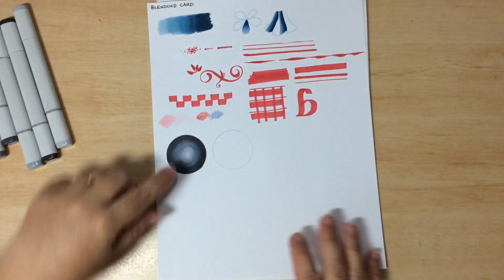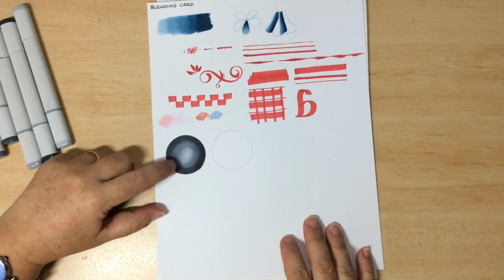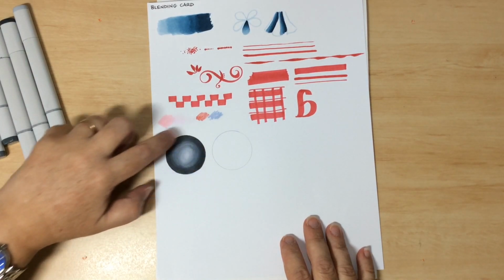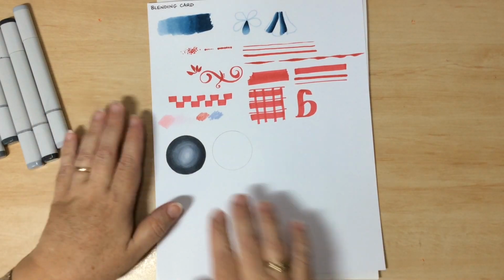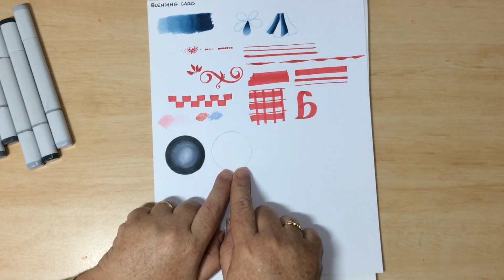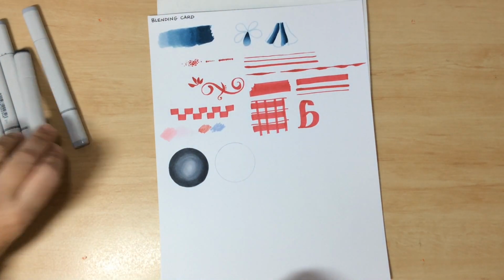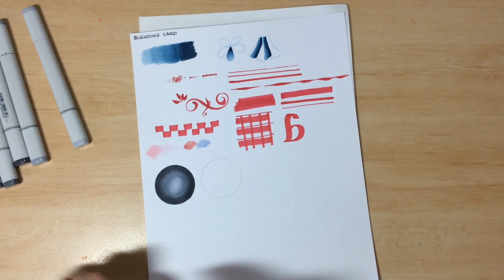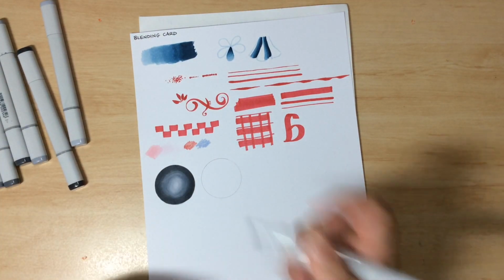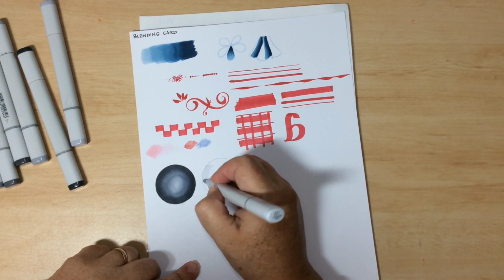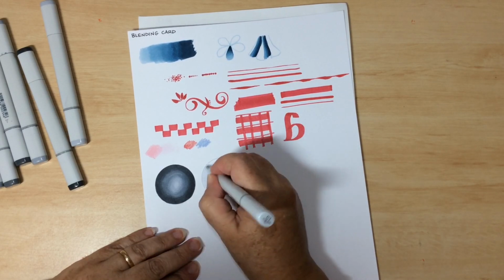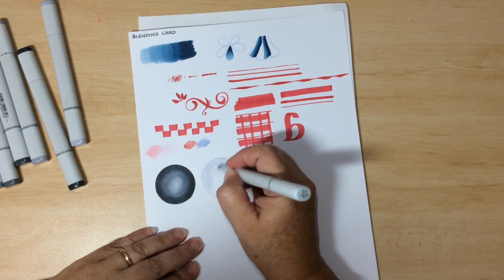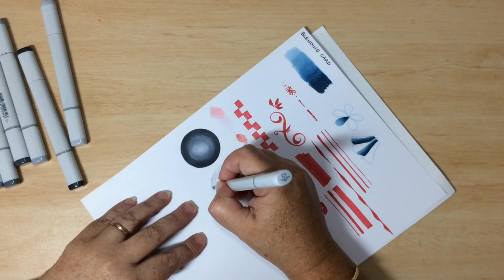Okay, so all I've done is add the lightest area inside that circle here and the darkest area around the outside. Now if I were to do the opposite with this circle here, let's see what will happen. So let's start by laying down an area of C1. I'll colour the entire circle with a C1. That just gives me a base to work on.